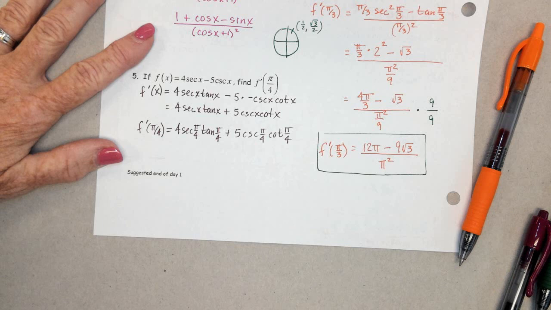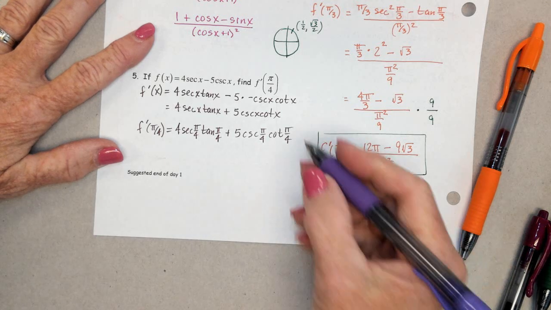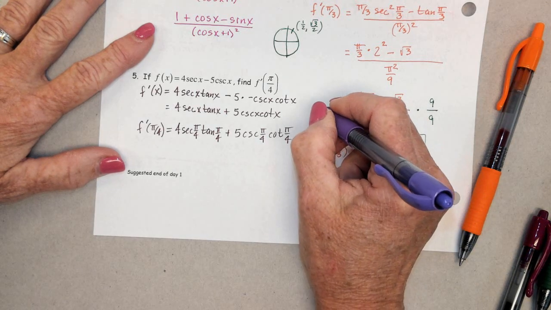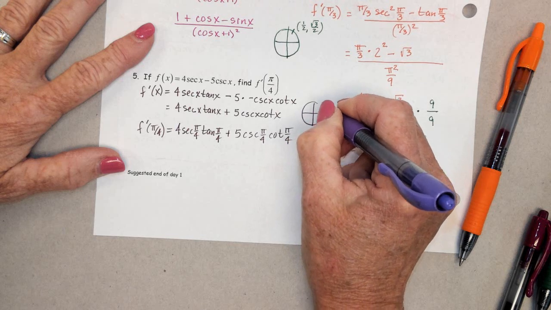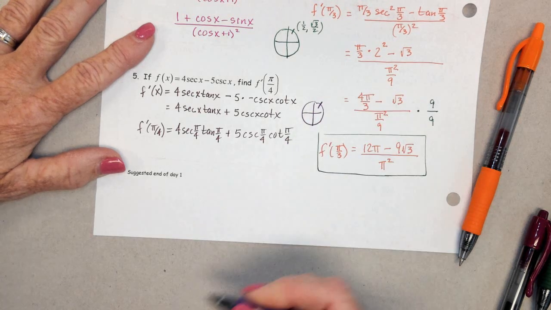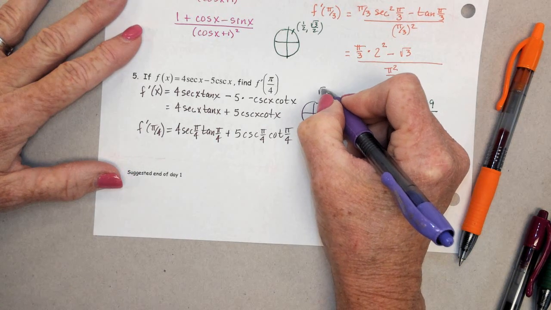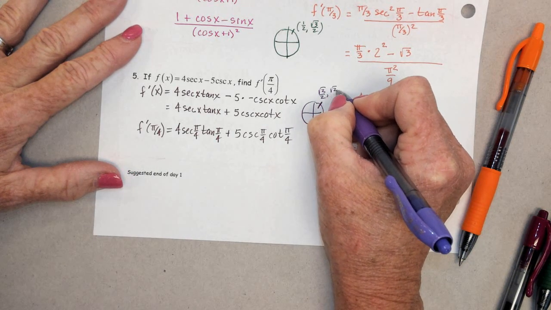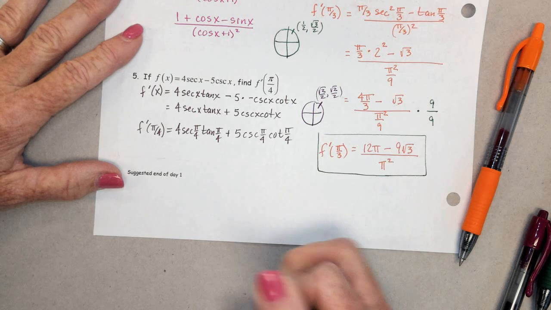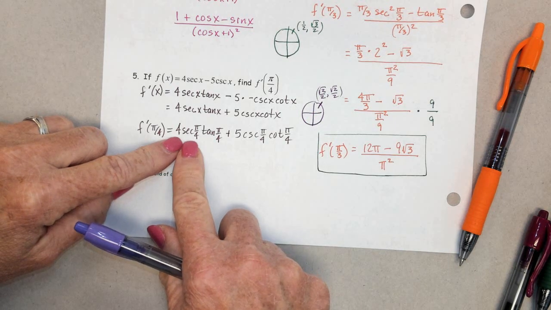Okay, cotangent and pi over 4. Pi over 4, smack dab in the middle of the first quadrant. Ordered pairs here, square root 2 over 2, square root 2 over 2. I need the secant of pi over 4.